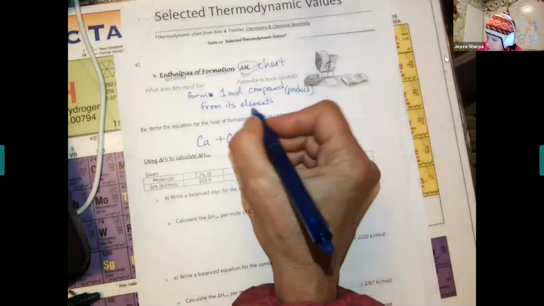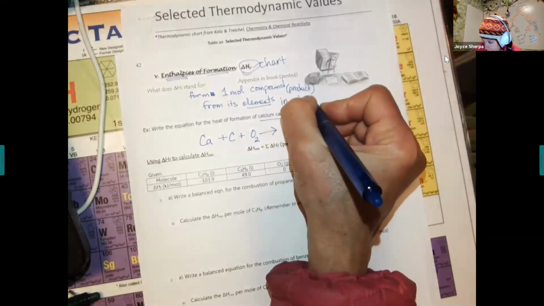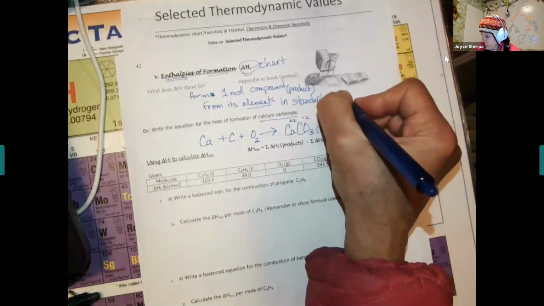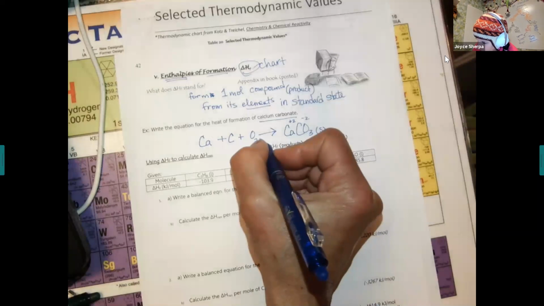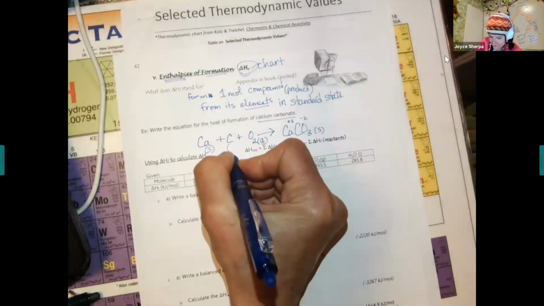Elements in their standard state are state of matter dependent. So oxygen is a gas, calcium is a solid. And does anybody remember what we say? Carbon you can write solid, but to get the full, it is graphite.